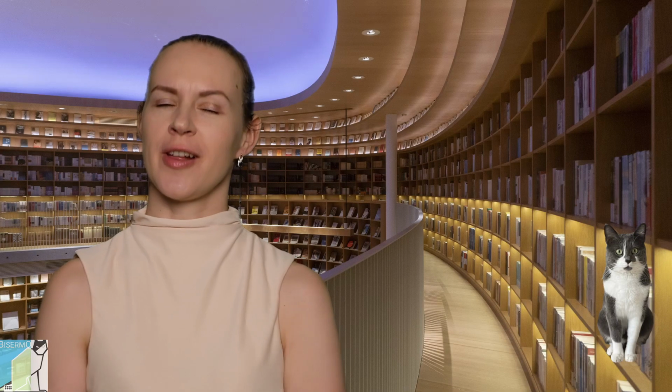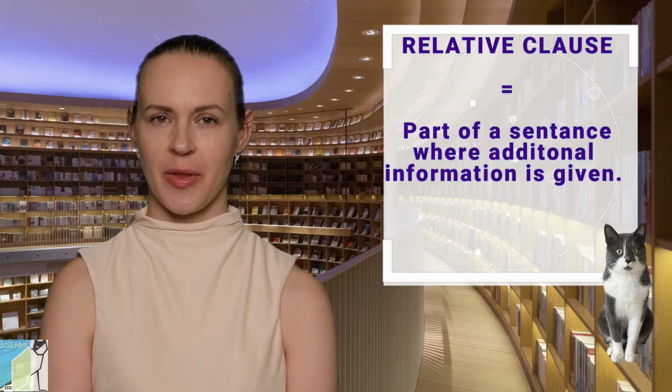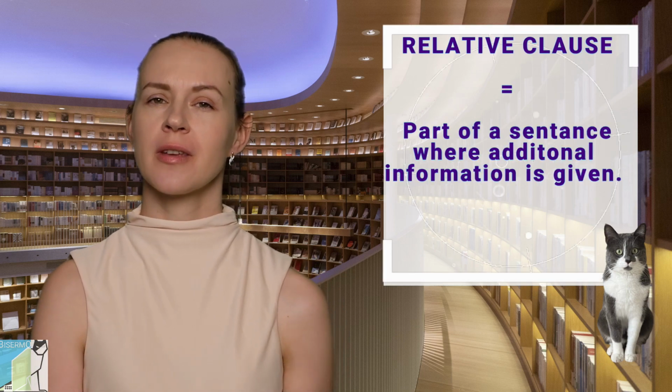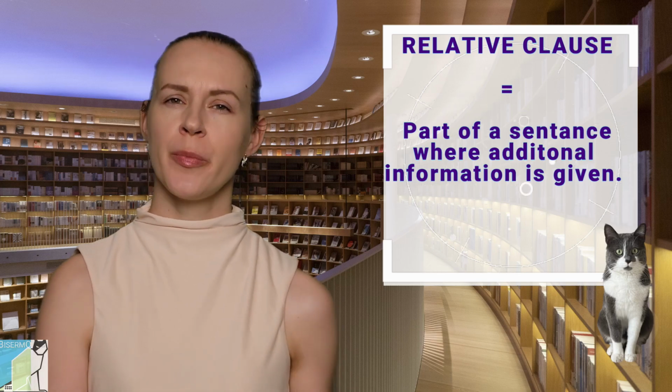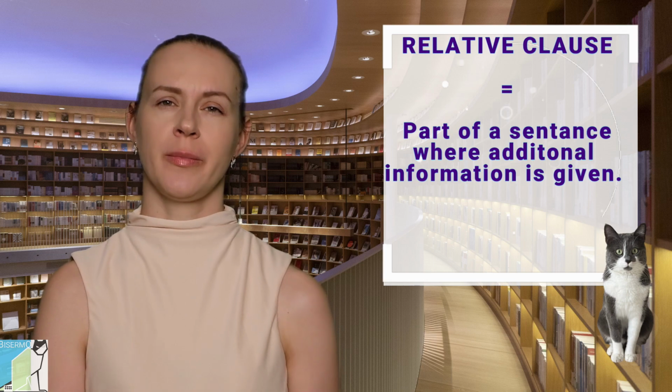What is it, a relative clause? It is always a part of the sentence where additional information is given about things or people, or which person or thing we are talking about.